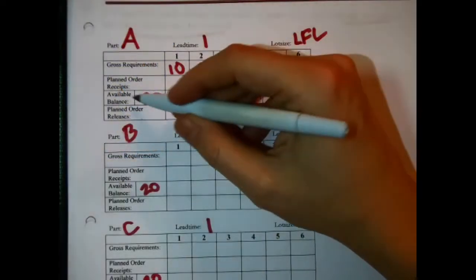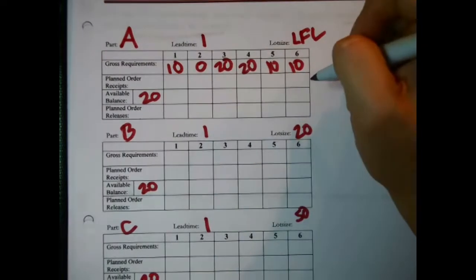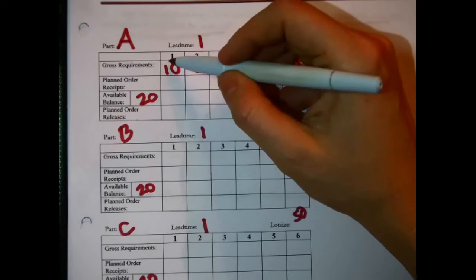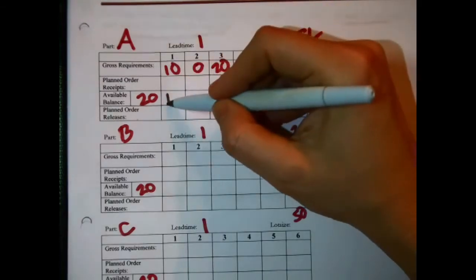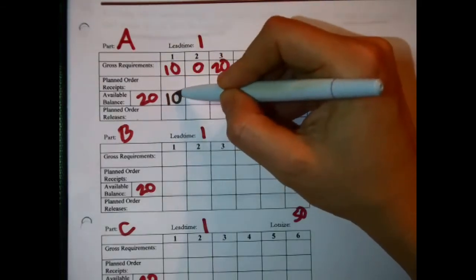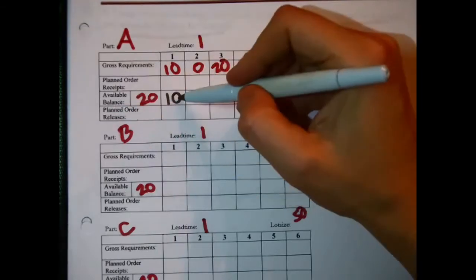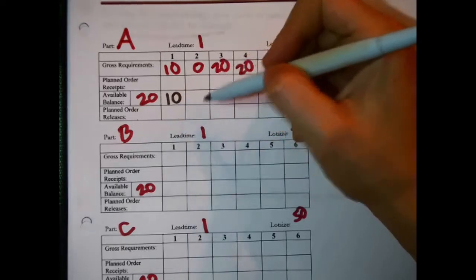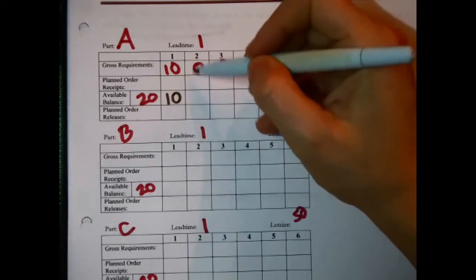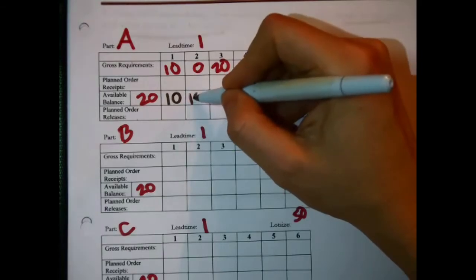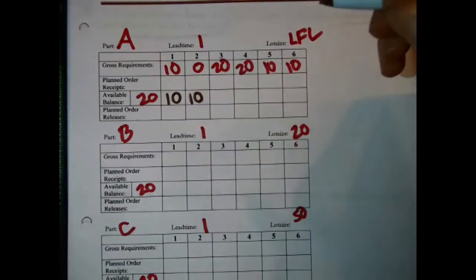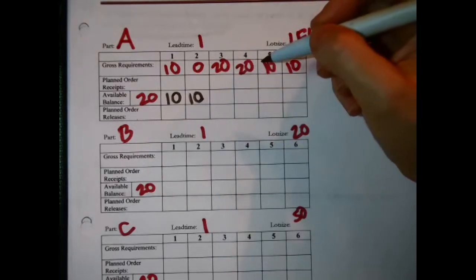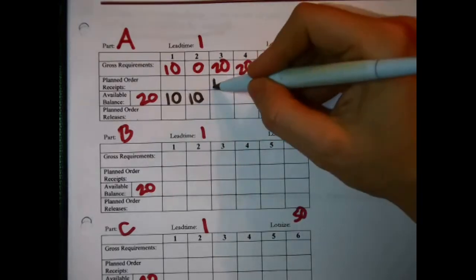Okay, I like to work along the available balance line. Let's see, we have 20 of item A in stock, and we're going to need 10 immediately the first week. That's no problem. That means that we'll have 10 left over, or this is ending inventory. The ending inventory for the first week will be 10. We're not going to use any in the second week, so the ending inventory will still be 10. Then that means we'll have 10 going into the third week when we're going to need 20. So I'm 10 short. No problem.